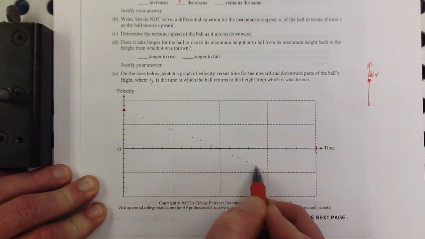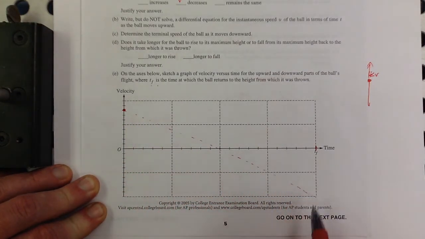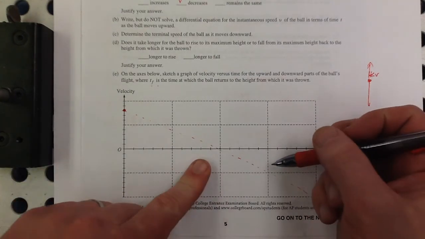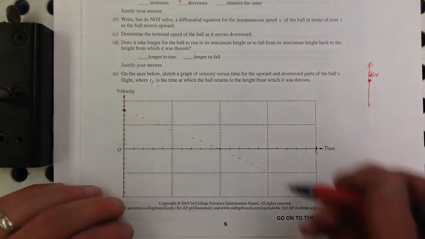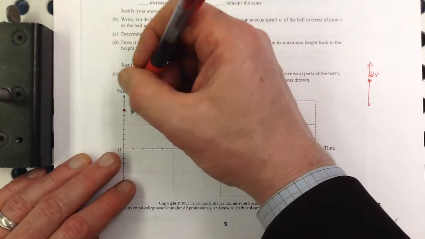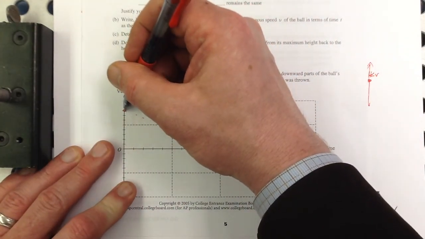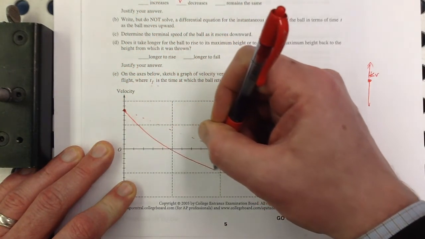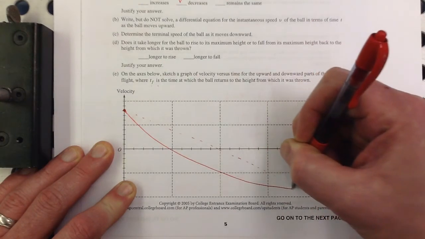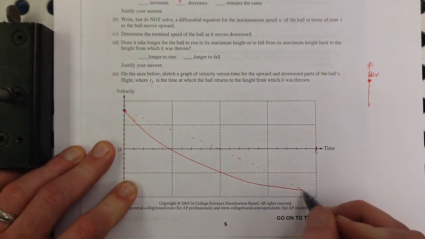I'm just going to put a dotted line in here like that. That would be if there were no air resistance, a straight line like that, with a slope of negative 9.8. But in fact, on the way down, we know that the magnitude of the acceleration is greater than that, and then it does something like this.